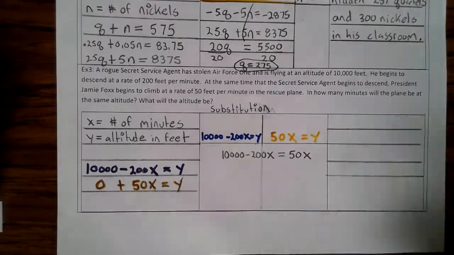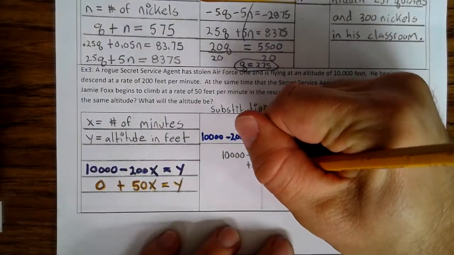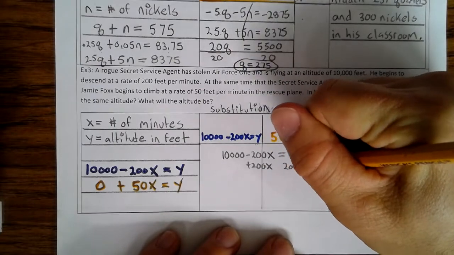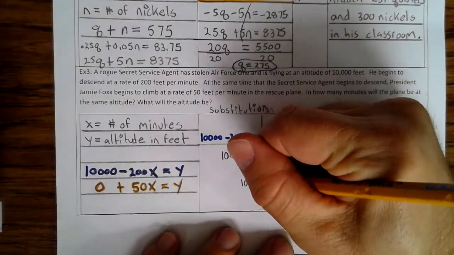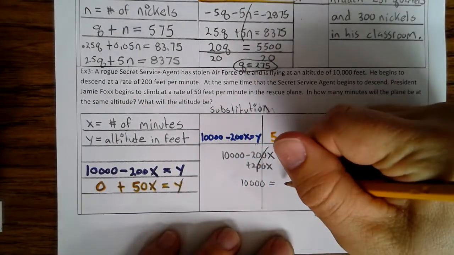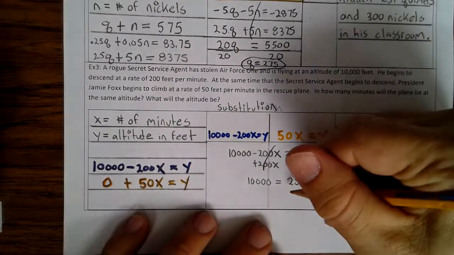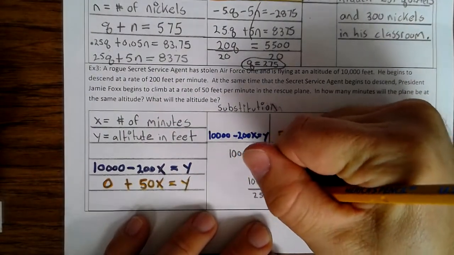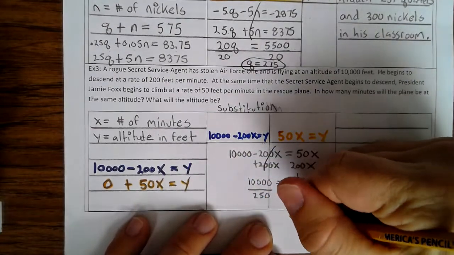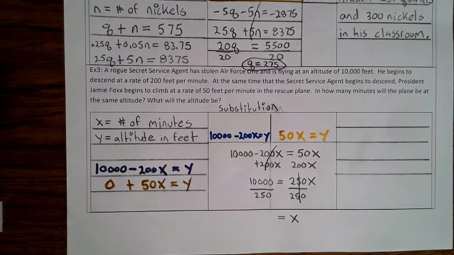All right, now you just solve. So we're going to add 200x to both sides. That cancels. You're left with 10,000 equals 250x. Divide both sides by 250. That becomes 1. X equals 10,000 divided by 250, which is 40.